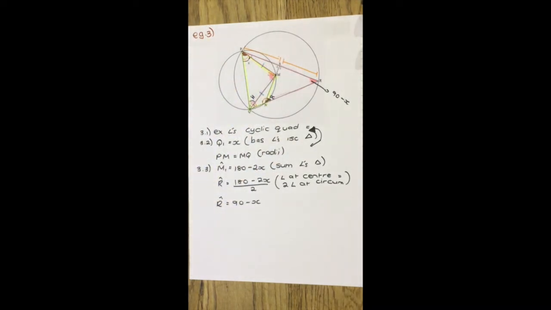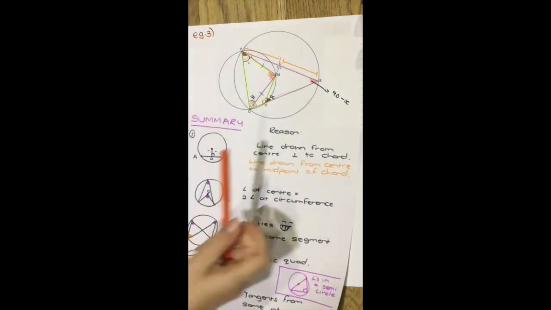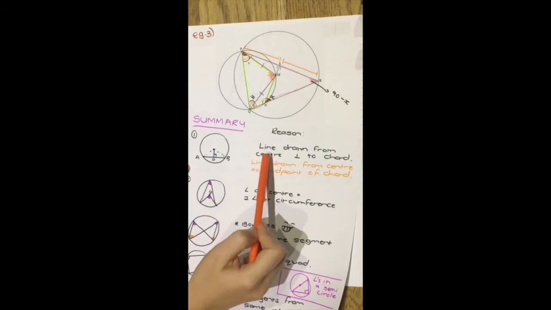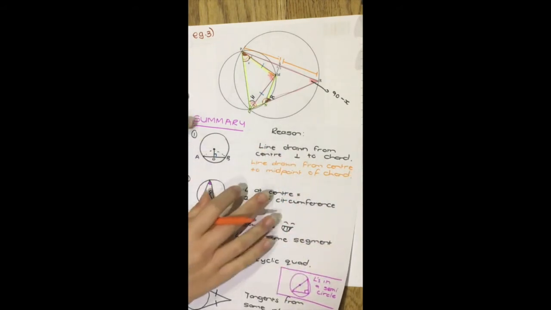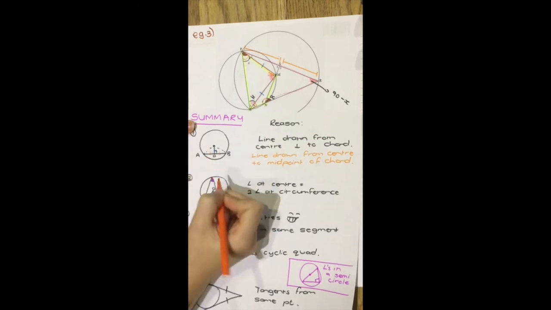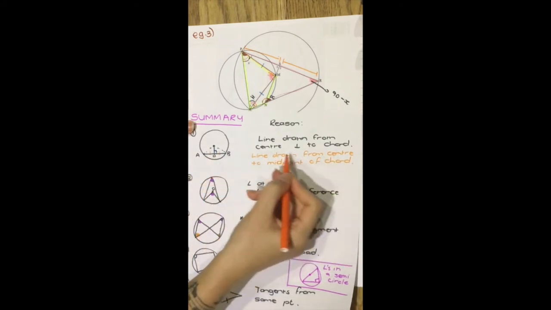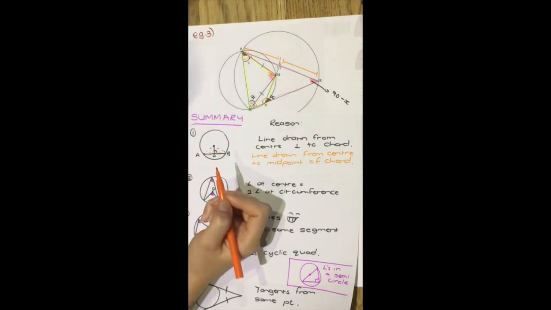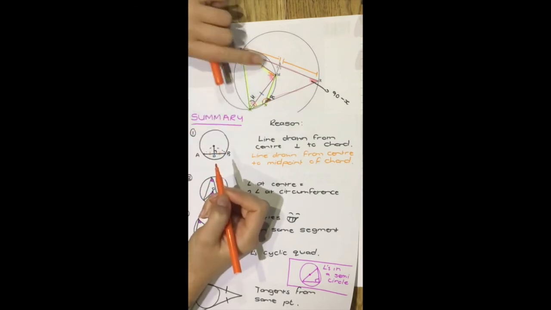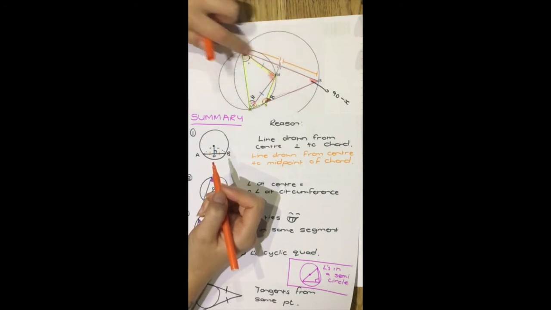So remember theorem 1 had 2 little situations going on. If you draw a line from the center perpendicular to the chord, then you're saying, hey, this thing is bisected. And if you draw a line to the midpoint without saying 90 degrees, then you're proving that it's perpendicular. In this case, we're trying to prove that it's bisected.